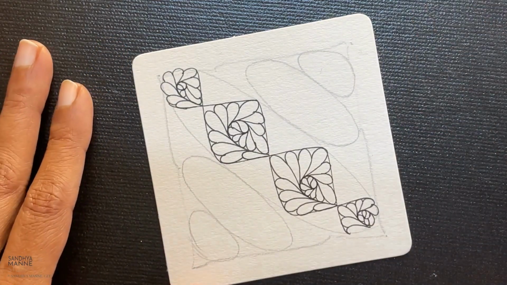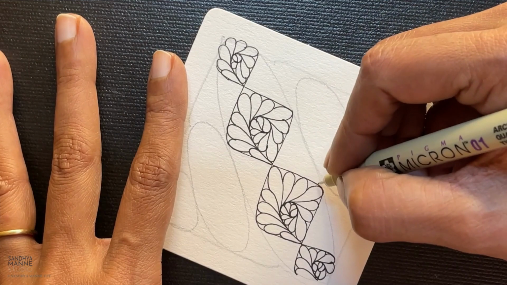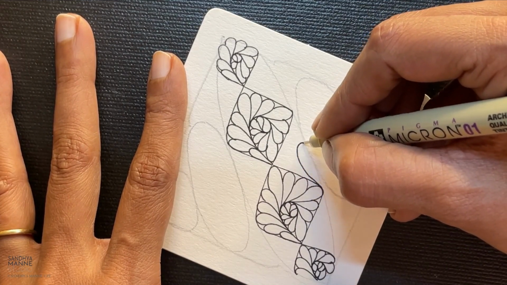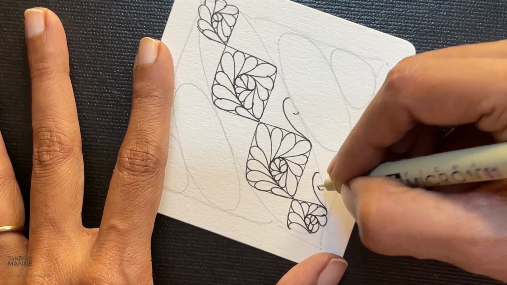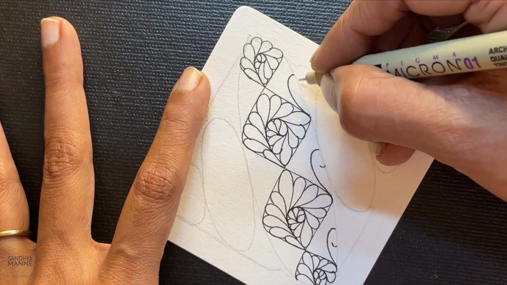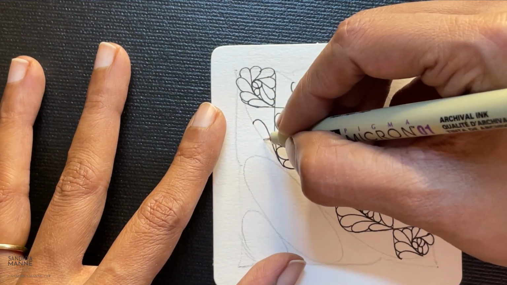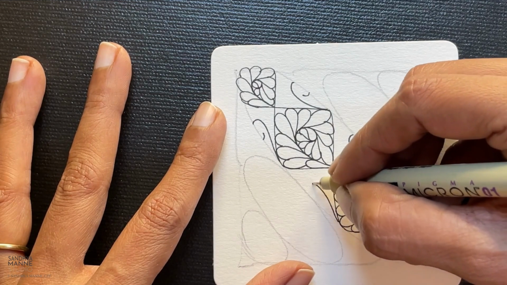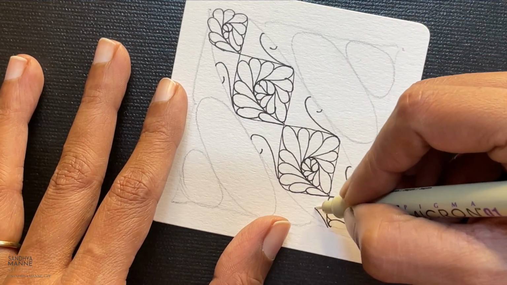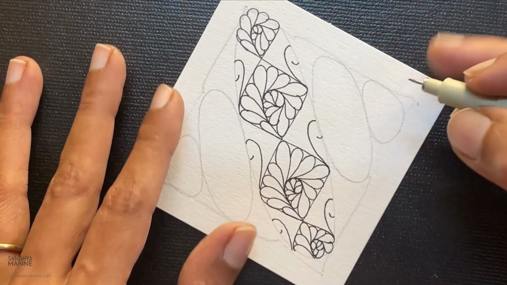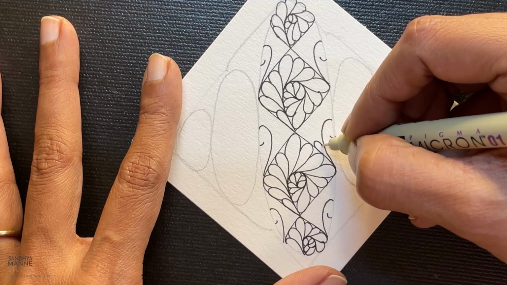Now on the sides again, I'm going to pretend like there is one coming like this and probably coming like this. Same thing here. I changed the direction, but ideally it should have been that way. That's okay. Let's see what happens now.